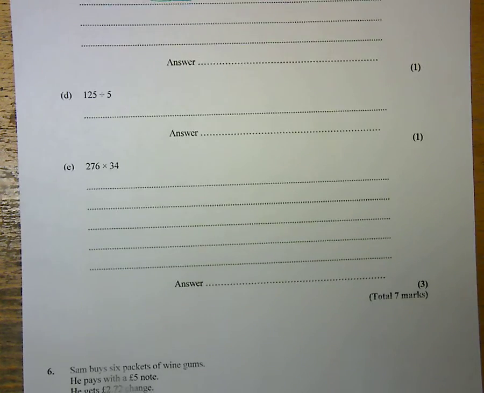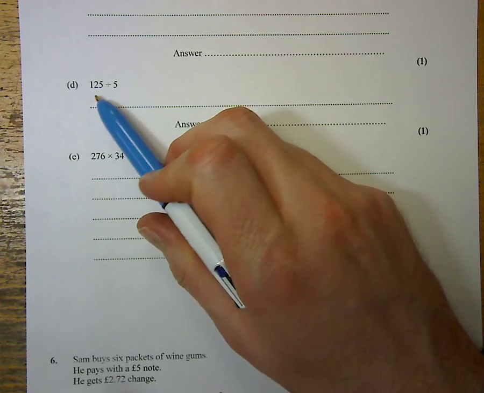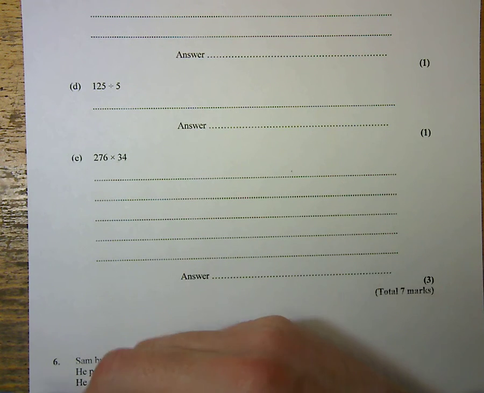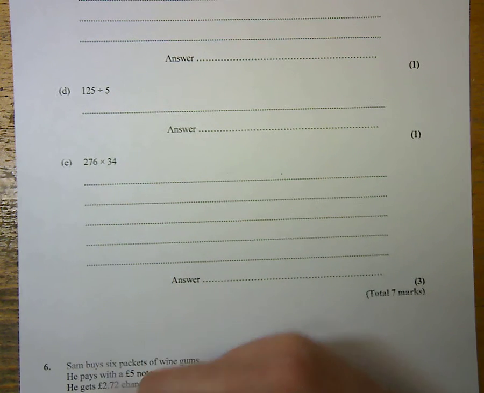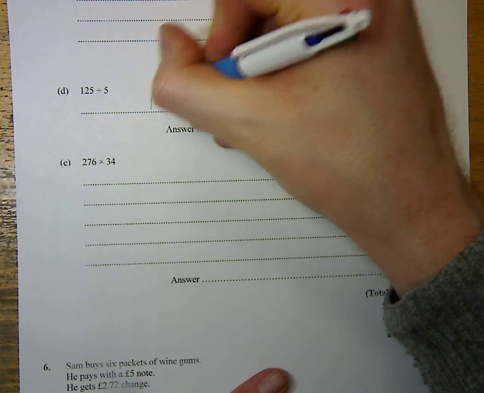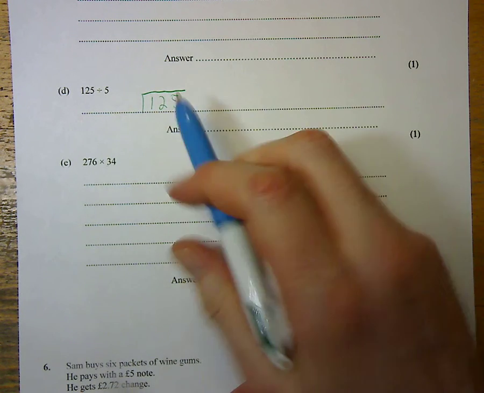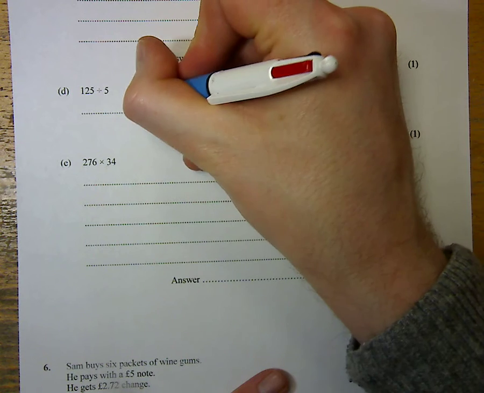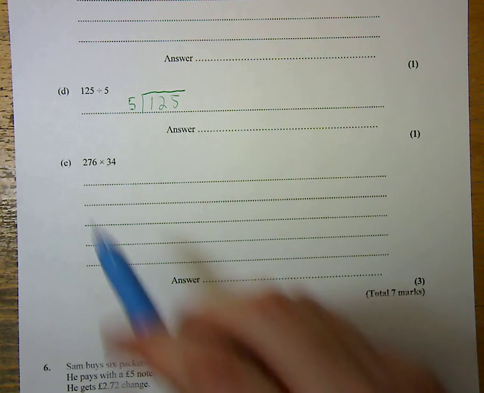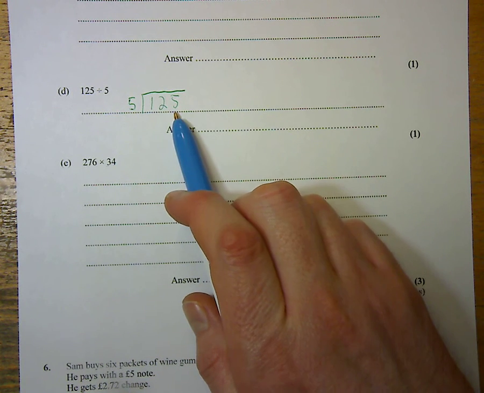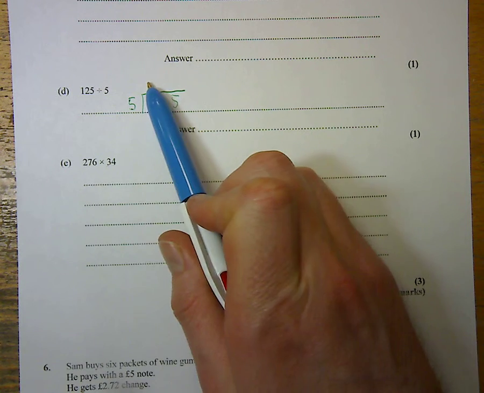Part D, we have 125 divided by 5. Okay, so to set that up, we'll use what people call the bus stop method. So we've got 125 divided by 5. And we work across from left to right, dividing through. The answer will be what we've got on the top row.